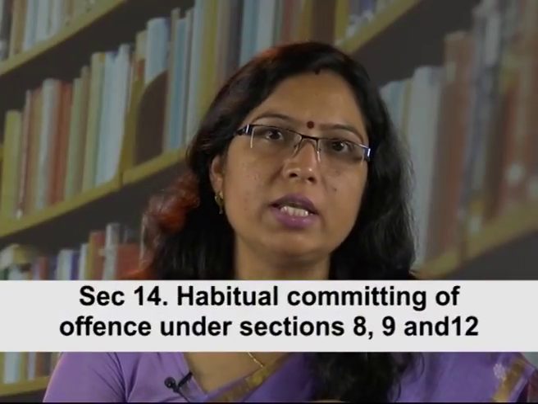Subsection 2 says, any public servant who commits criminal misconduct shall be punishable with imprisonment for a term which shall be not less than 4 years, but which may extend to 10 years and shall also be liable to fine.